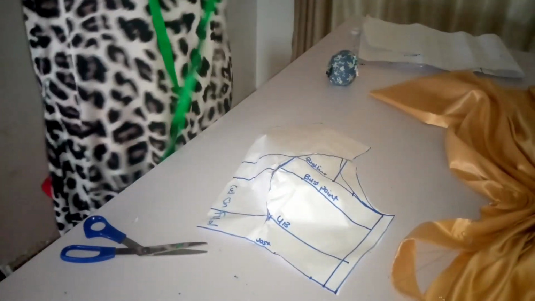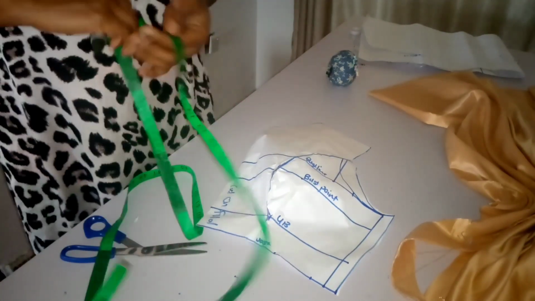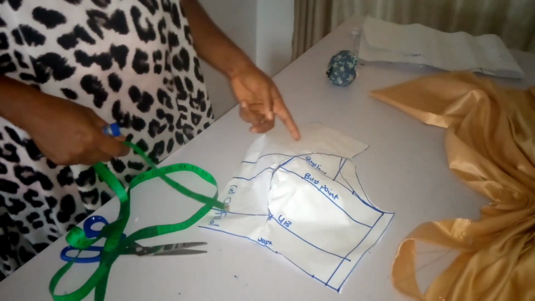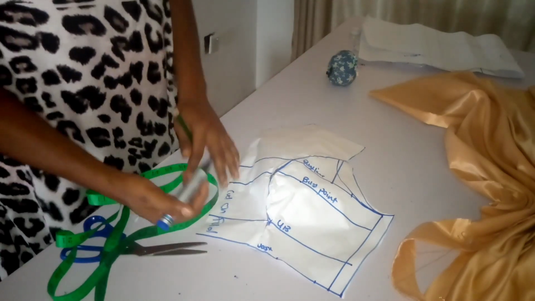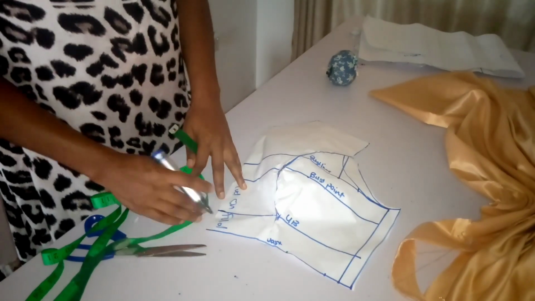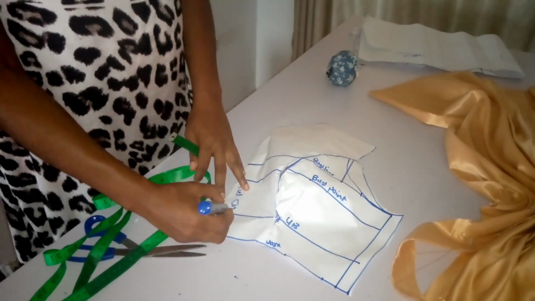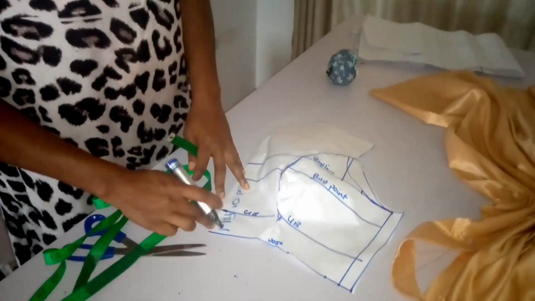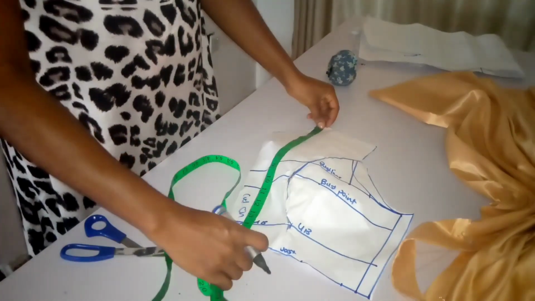So the first thing I'm going to be doing here, if you look at the design that we're trying to create, you see that there's a deep sweetheart around here, okay, but it didn't get to the end. I'm just going to stop it at the princess, at the under bust area, okay. It didn't get all the way to the end.